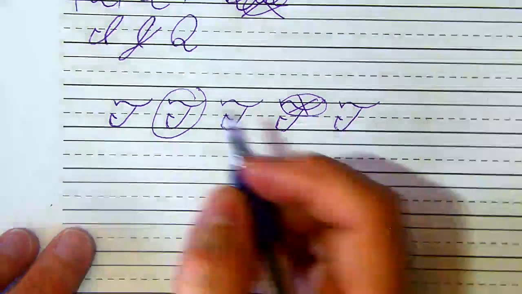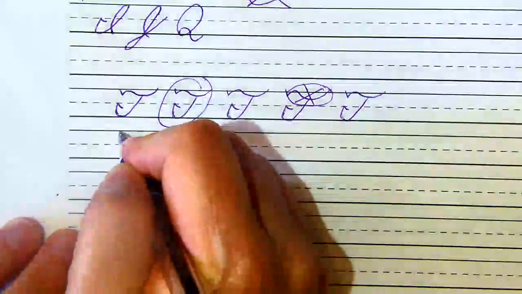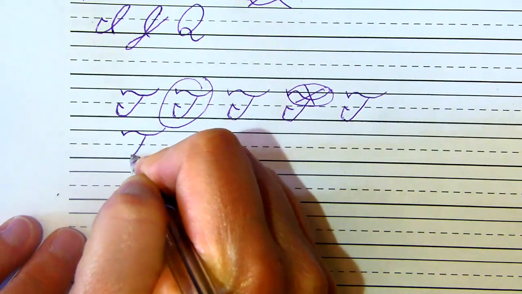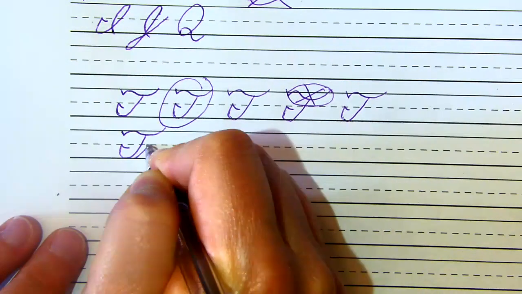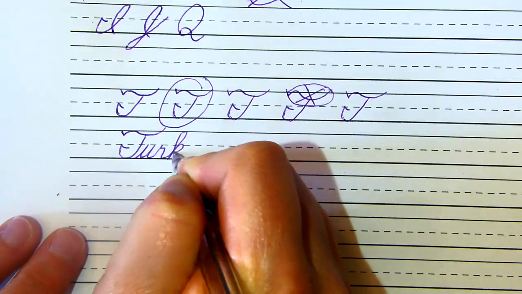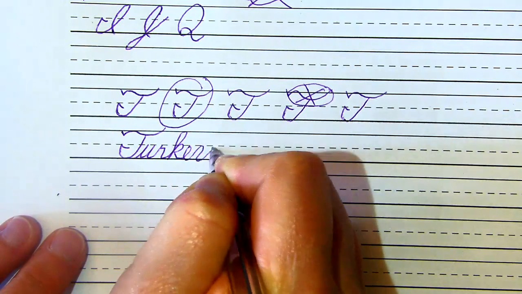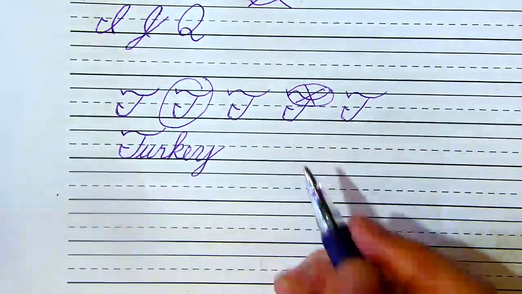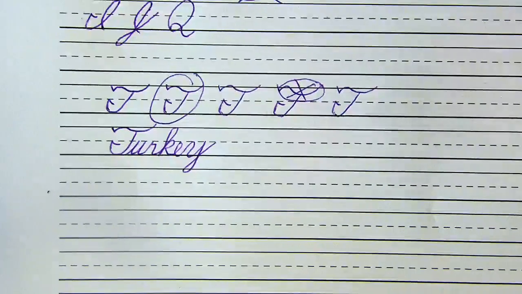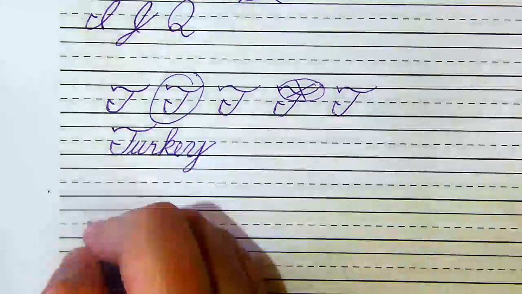Some words that start with T. This is a country. Baby slant. Up and under. Give it a hook. Give it a tail. Turkey. That's a country. Now, a few things sometimes happen with a T. So let me show you some very common T mistakes to watch out for.